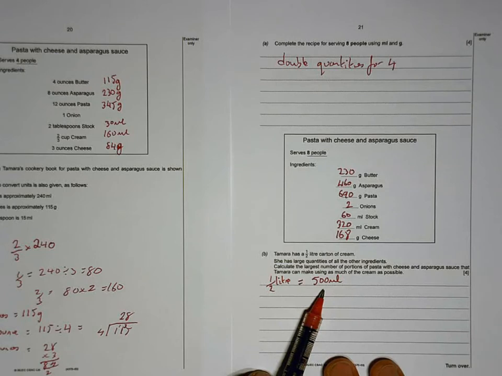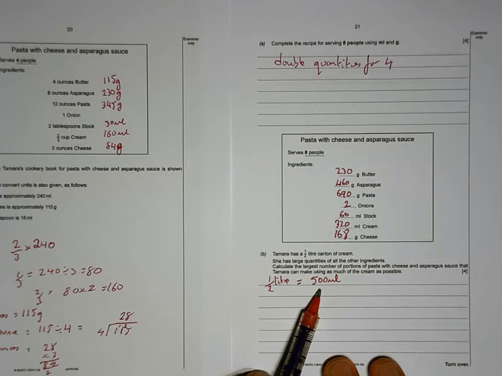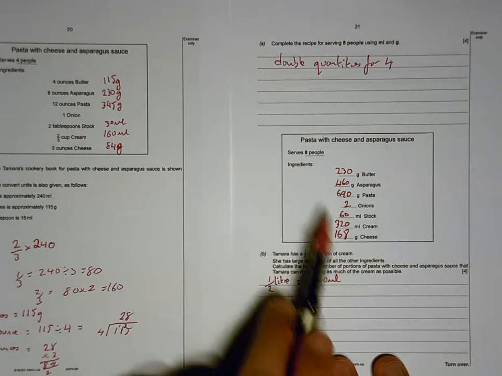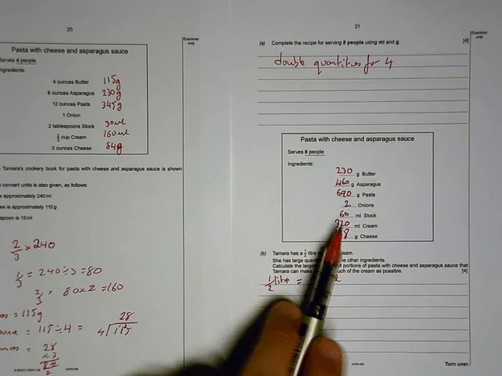So 100 milliliters of cream, and she's got 500 milliliters, so 8 people need 320.